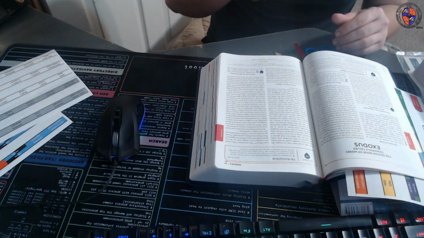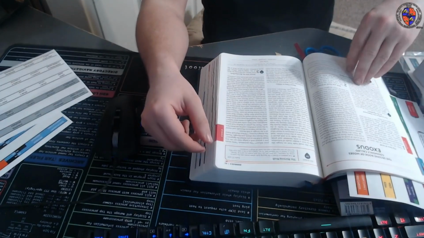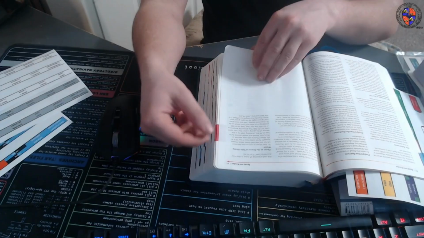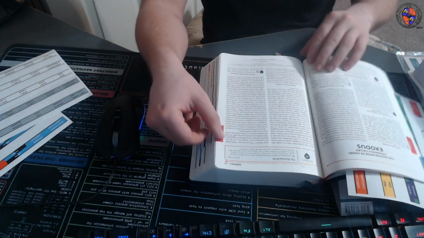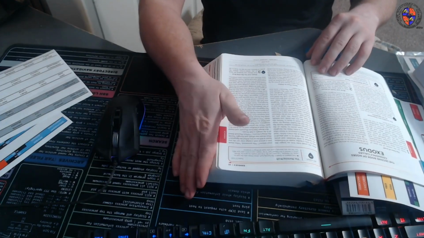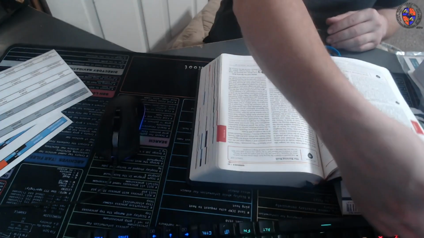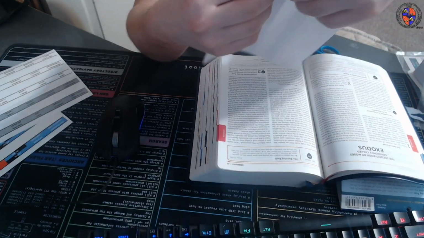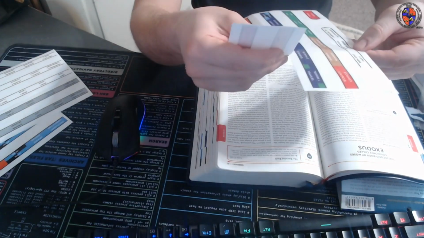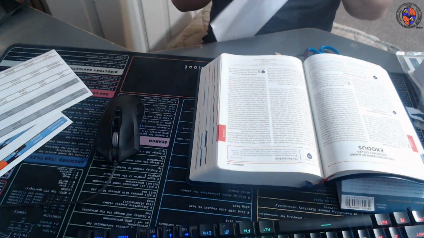There's no tab here for Exodus where the article is. So I'm going to put it here, always on the right hand side of the Bible. Oh, these do come apart. That's kind of cool, to make it easier to get at those tabs.